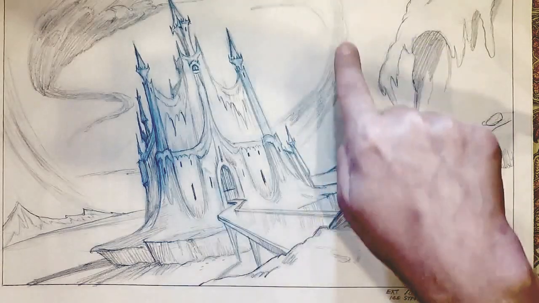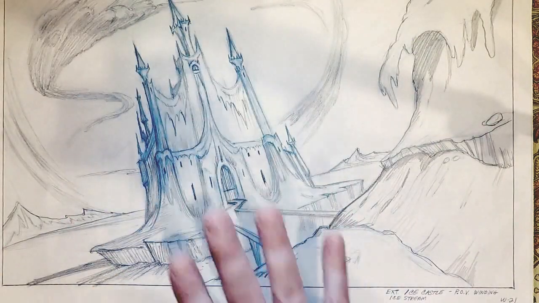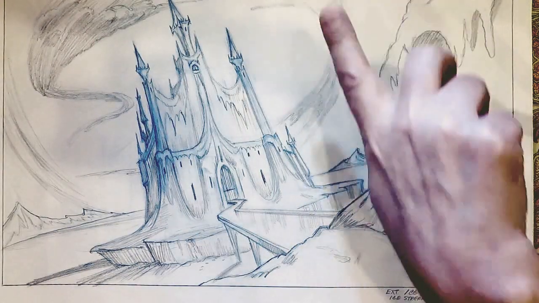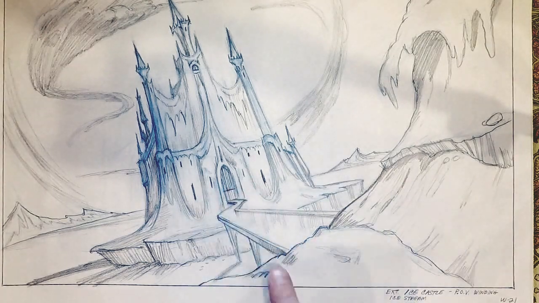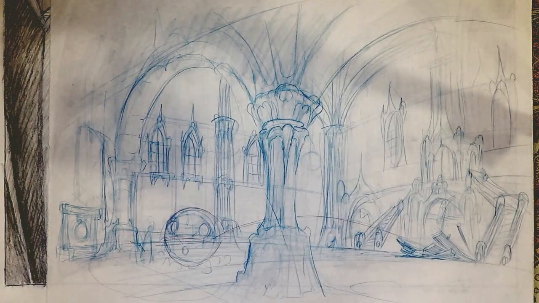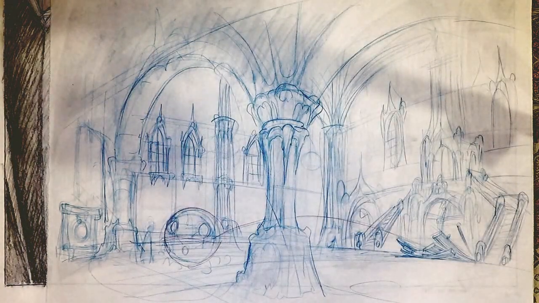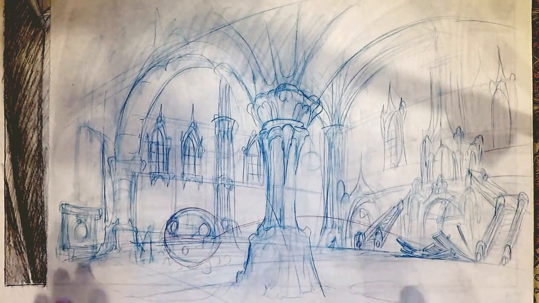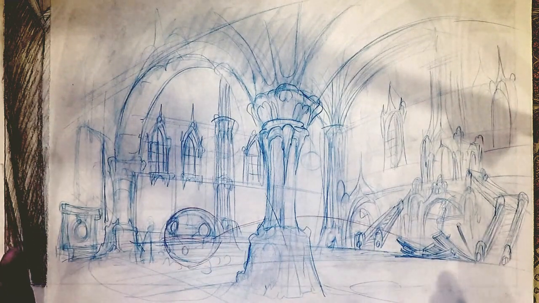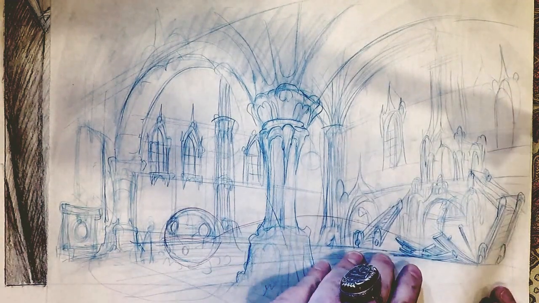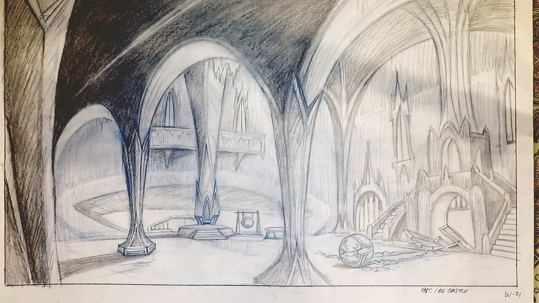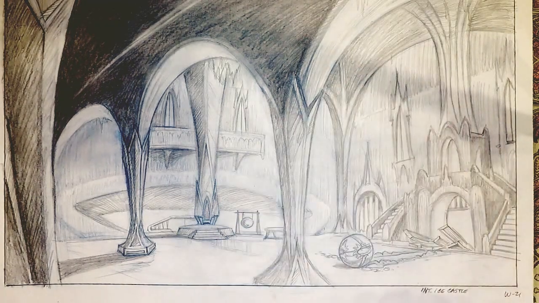Look at the beautiful clouds swirling around it and the directions. We've got this direction, we've got that direction, we've got this direction, we have this direction. All of these curves and in to the depth there. Here's his rough for inside the ice castle. And again, I hope you can see this. I'm not sure because it is kind of pale, but the basic layout here is exactly what he ends up with. He just changes some of the architectural details and adds detail to the textures and that sort of thing.